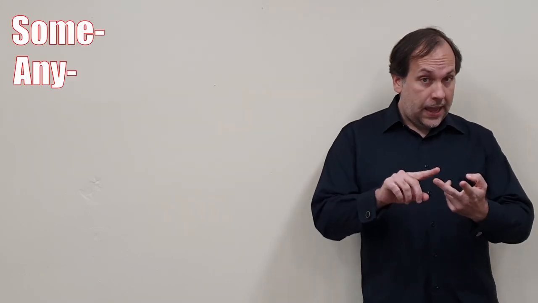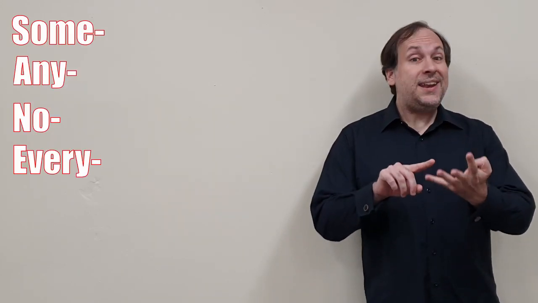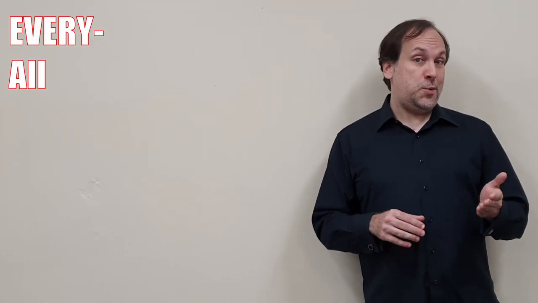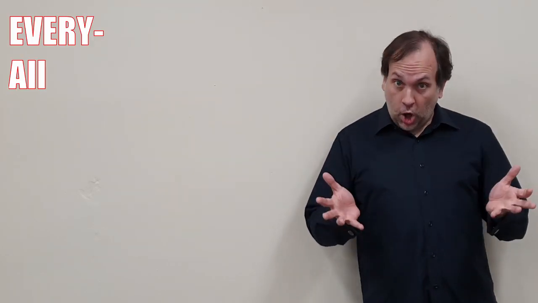But let's see now how understanding prefixes can help us understand something and anything. So first, there's a group of 4 prefix words that have related meanings. That group includes the words some, any, no, and every. No is an easy one. It's a prefix that means not or zero, none of something. Every is also easy. It means all.